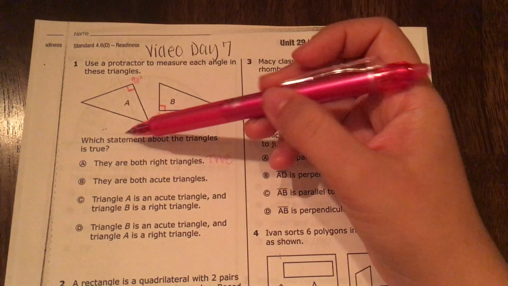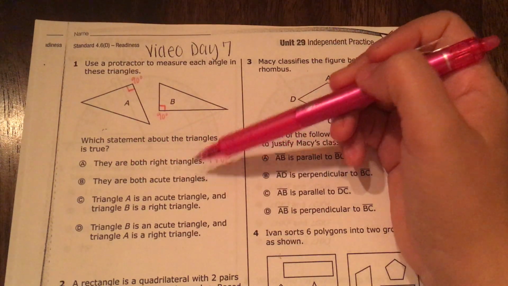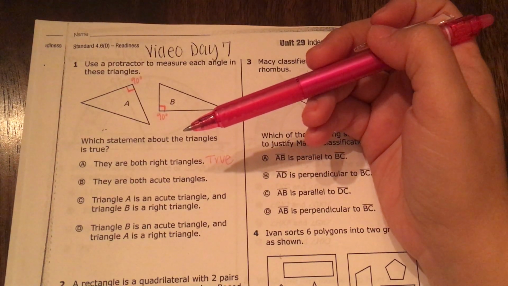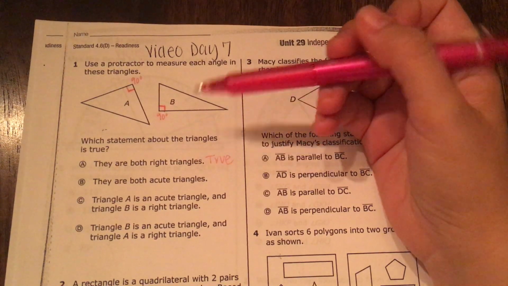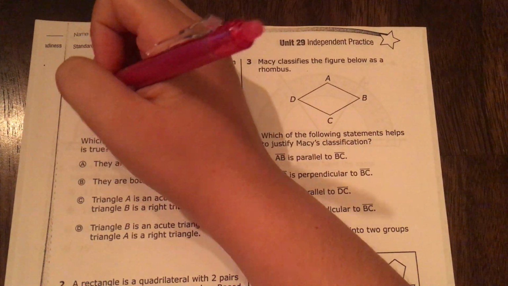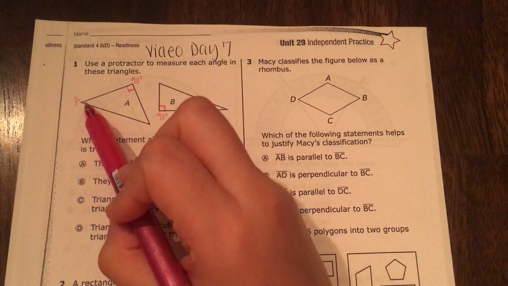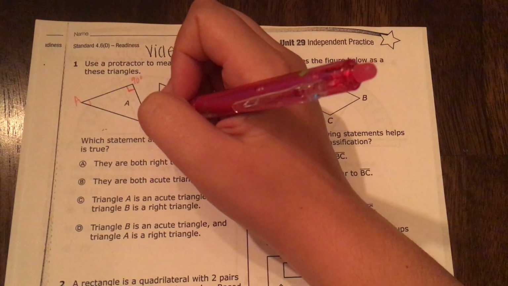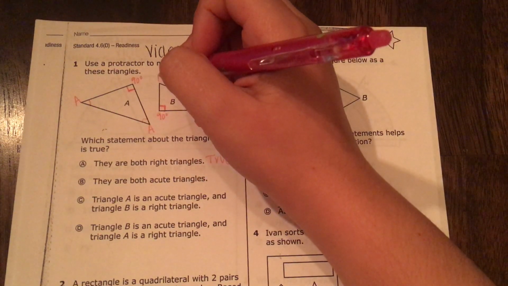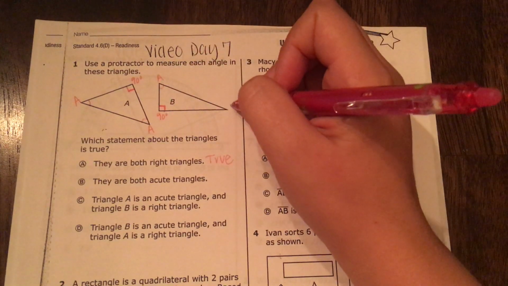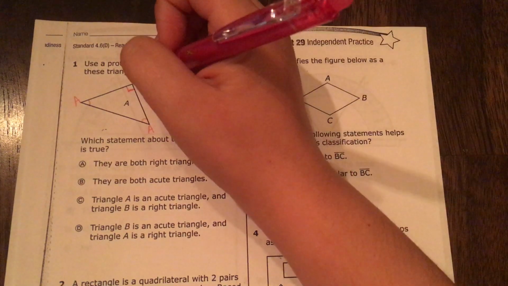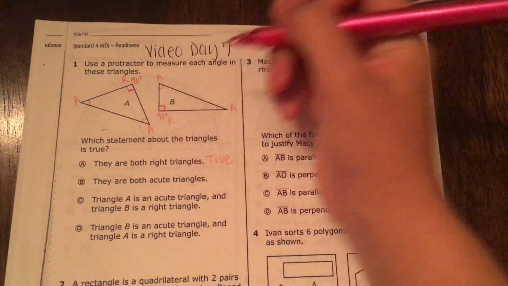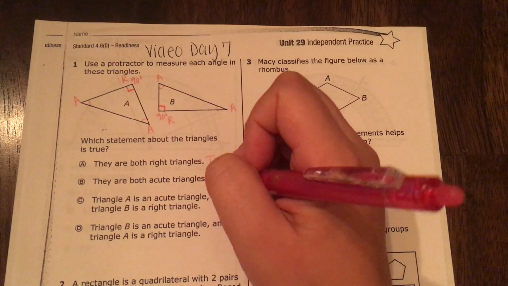Okay. Letter B, it says they are both acute triangles. Okay, well, if they're both acute, that means all of them are less than 90 degrees, which is not the case. So this is not an acute triangle. This is an acute angle right here, and this is an acute angle, and this is an acute angle, and this is an acute angle, but these are right triangles, and this is a right angle. So this is actually false.